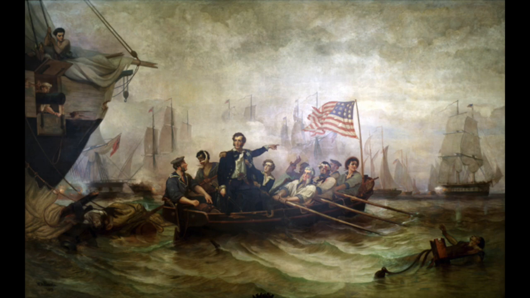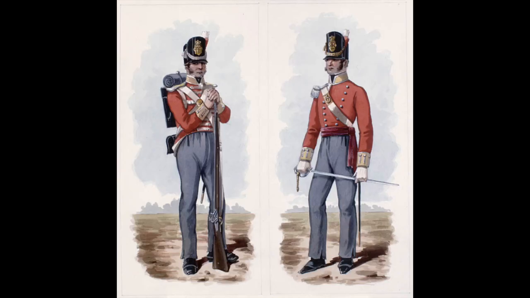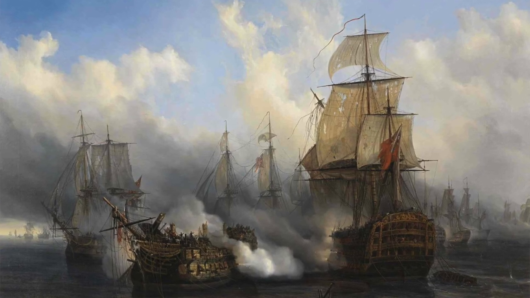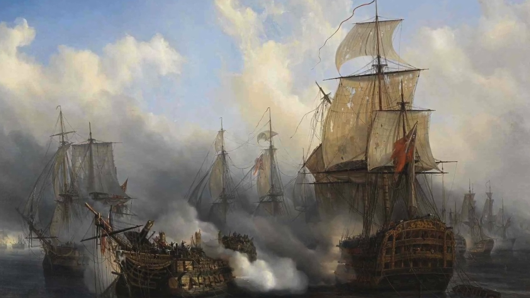Now, one of the causes of the War of 1812 was impressment. The British had the best navy at the time, and the British employed a policy of impressment. Basically, they would stop American ships on the sea and force Americans to fight for the British Navy.